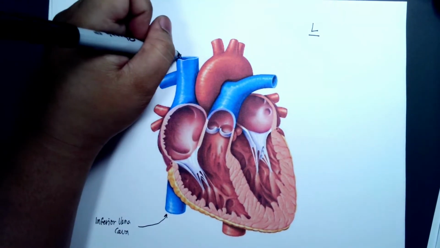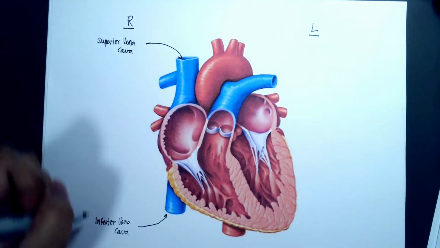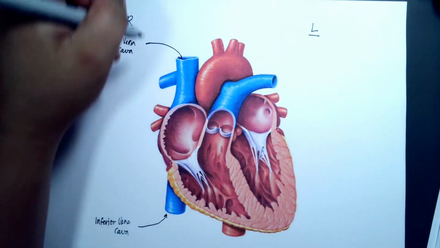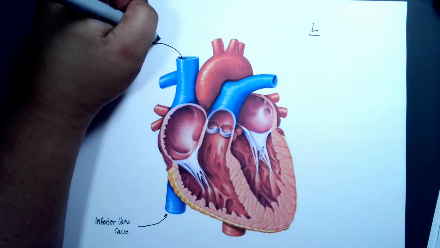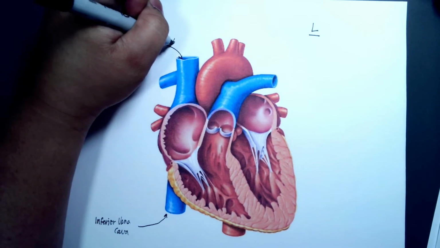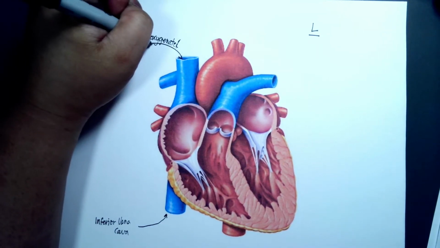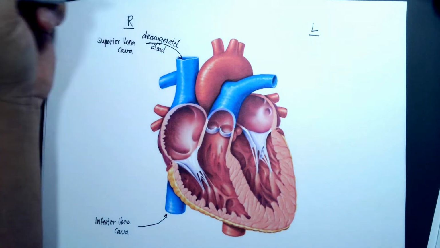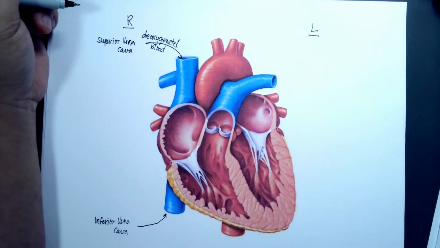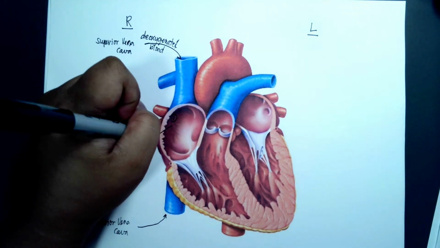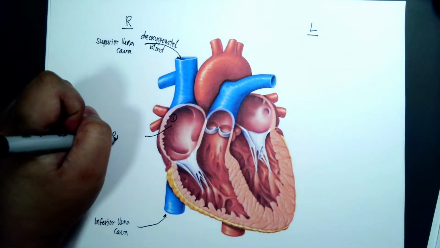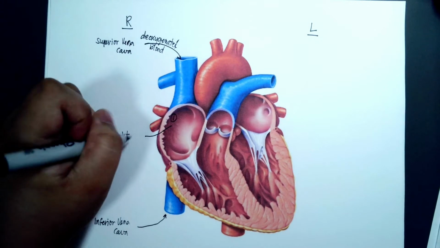The blood from the superior and inferior vena cava carries deoxygenated blood. So the deoxygenated blood enters the first chamber of the heart, which is the right atrium.